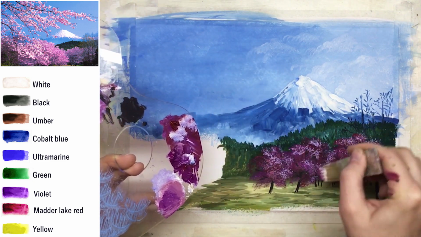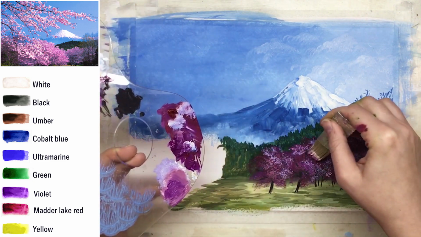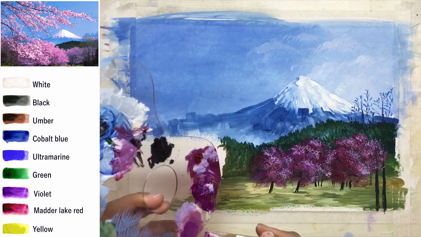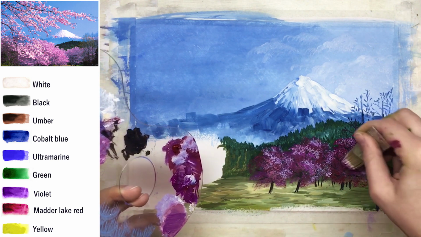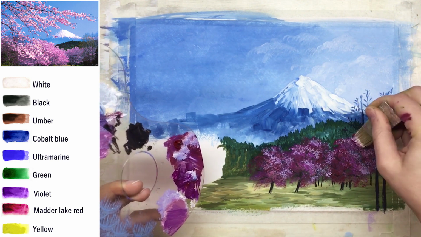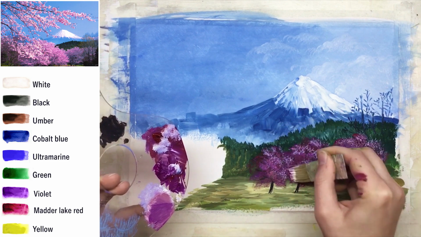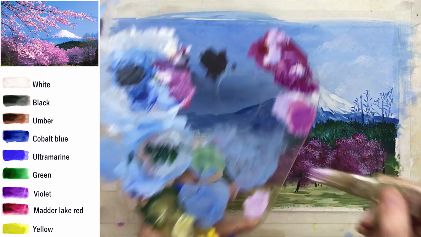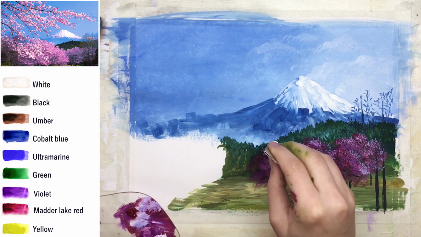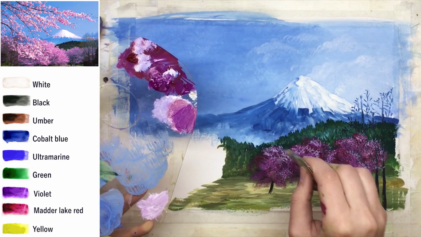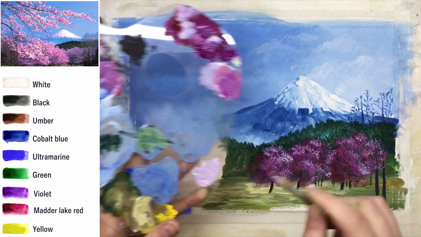For better blending, I'm using a middle shade between light and dark colors on my trees, or just a little bit. And now it's almost white. Let's add better contrast on my trees.